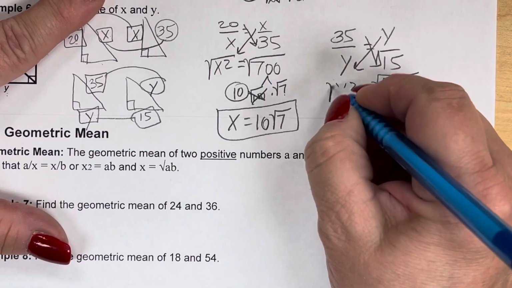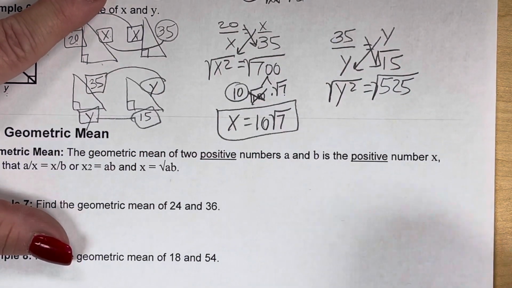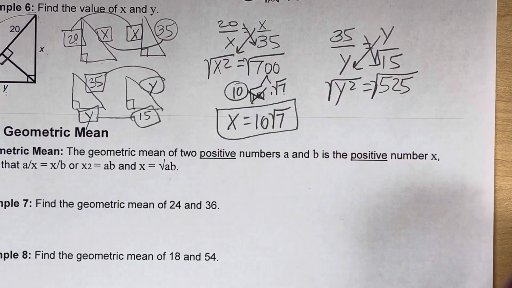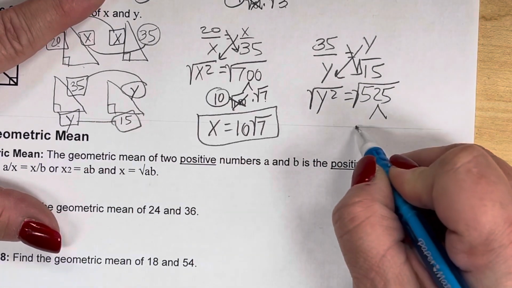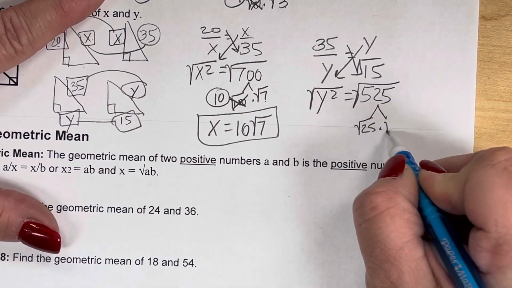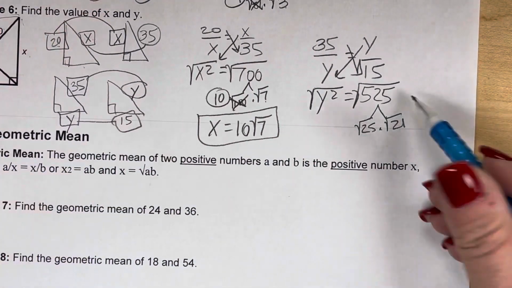Find the square root. And let's see, I don't think that's a perfect square, so I'm going to need to look up the factors. That one I don't know right off the top of my head, so let me look. Okay, so when I looked up my factors, I saw that the square root of 25 times the square root of 21 is 525.